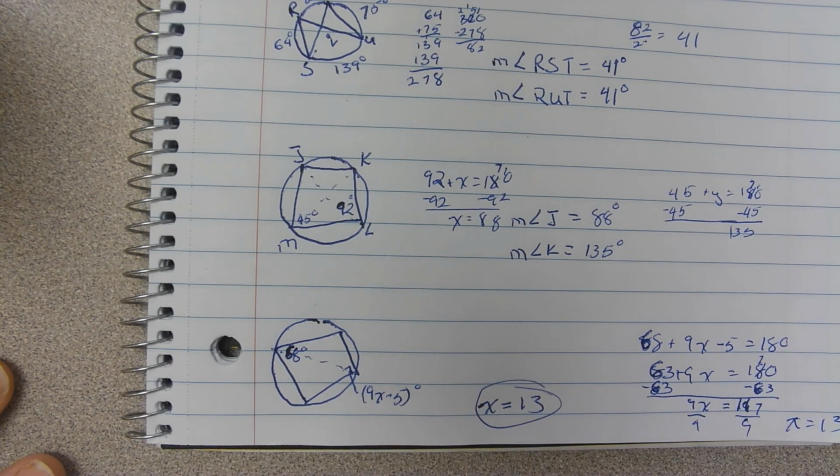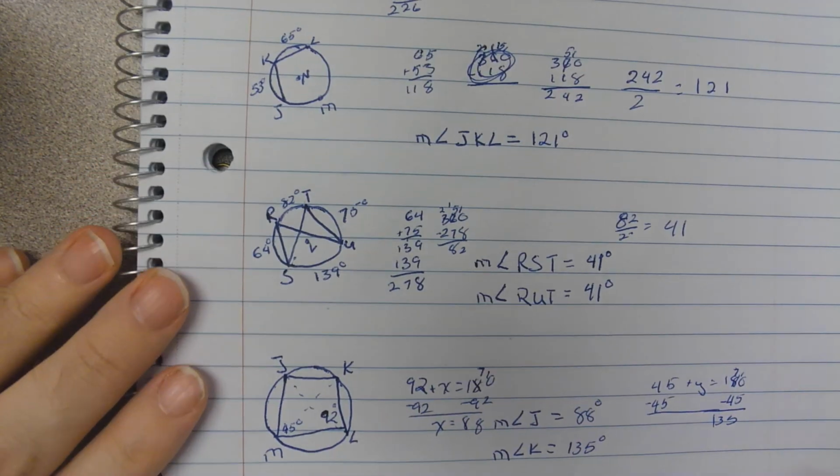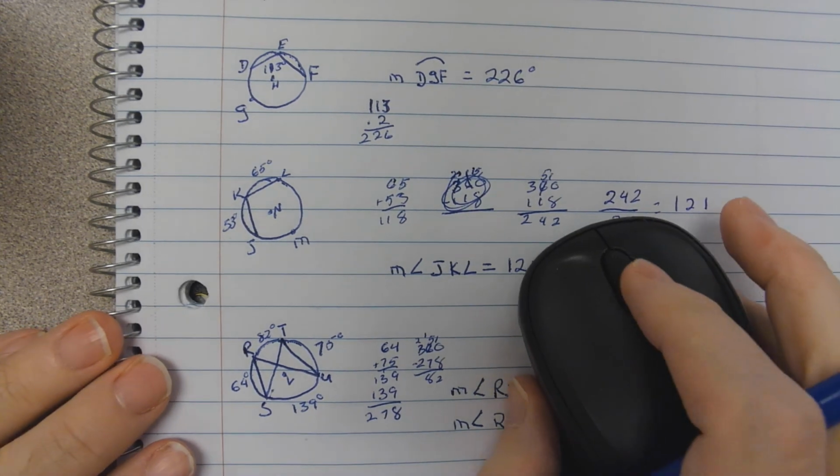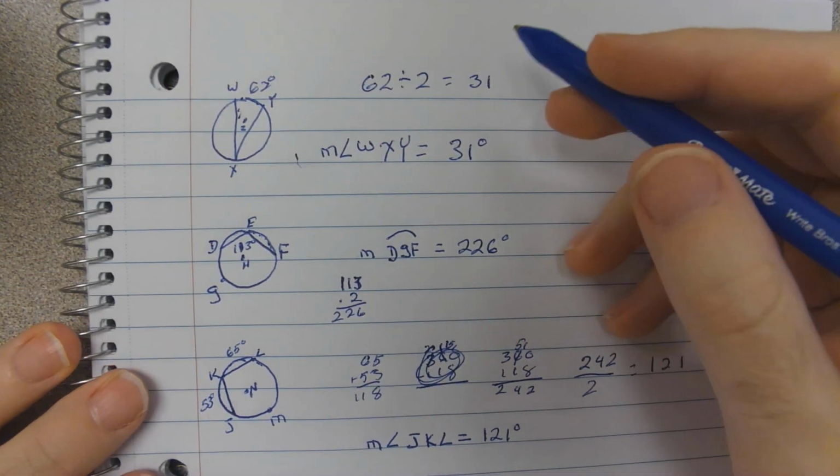Okay, so I don't know why I'm trying to scroll. I'm just sitting here on my mouse going wee, and then wondering why it's not doing anything on the paper.